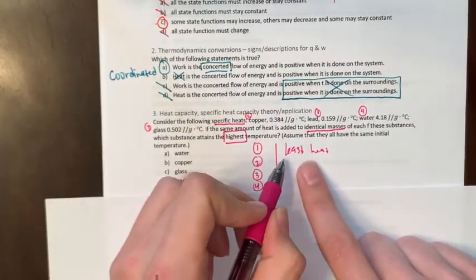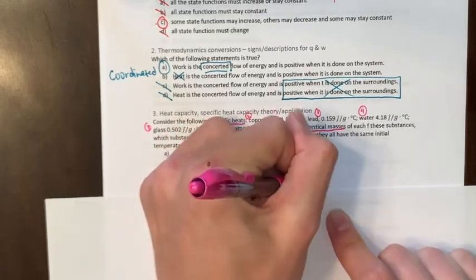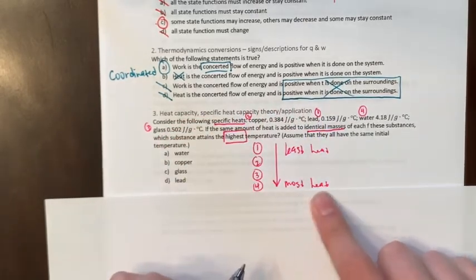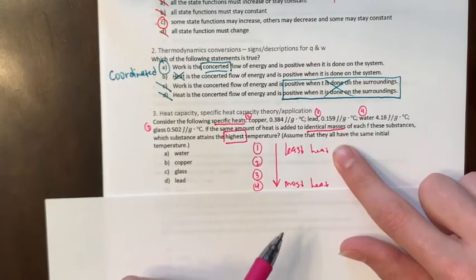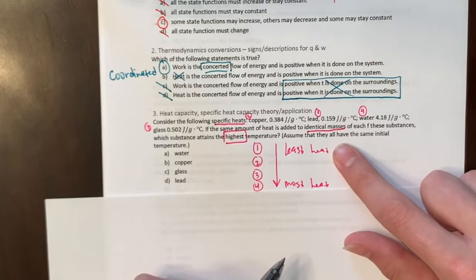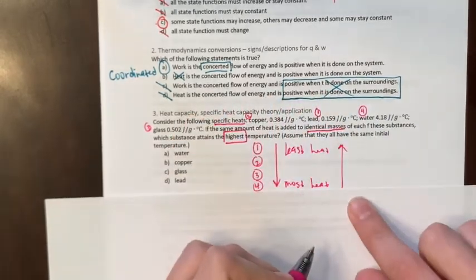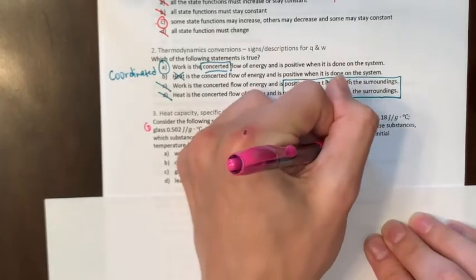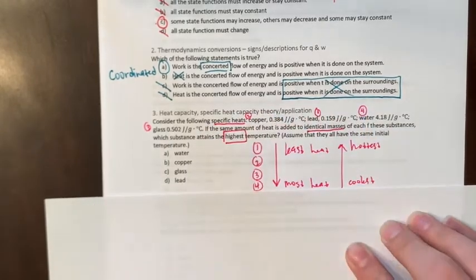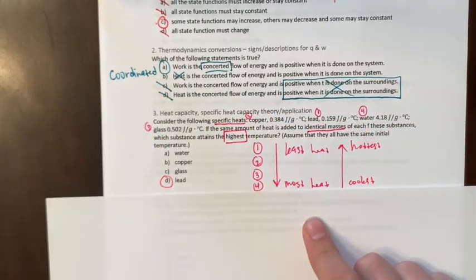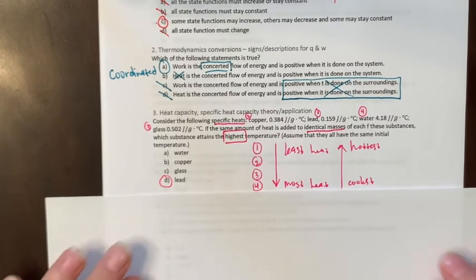So on a scale here, we have the least specific heat in number 1, lead, and the most specific heat in water, right? If the least heat is necessary to raise the temperature, then with the same amount of energy, the lead is going to get the hottest, while the water is going to remain the coolest. Therefore, we choose answer choice D. Okay? All right, number 4.